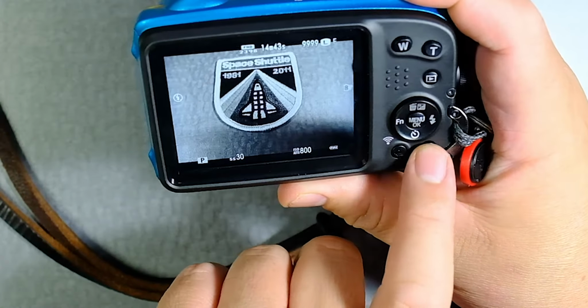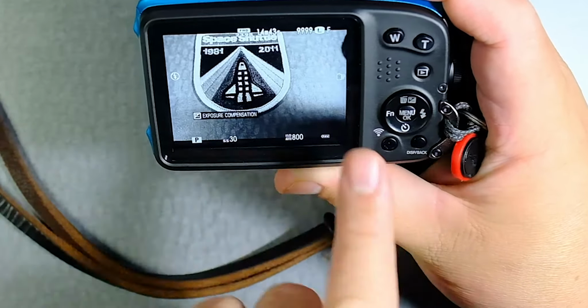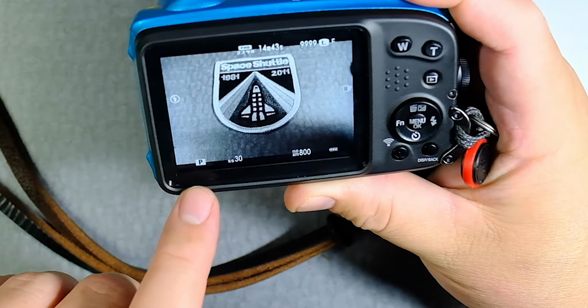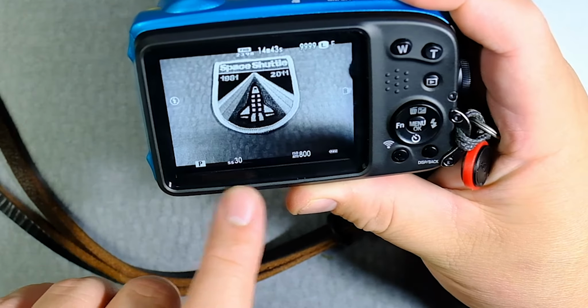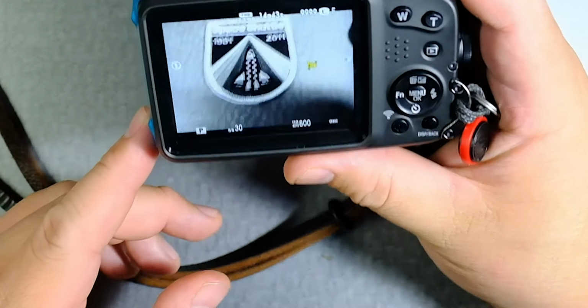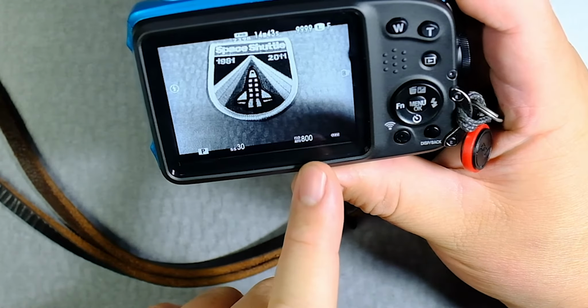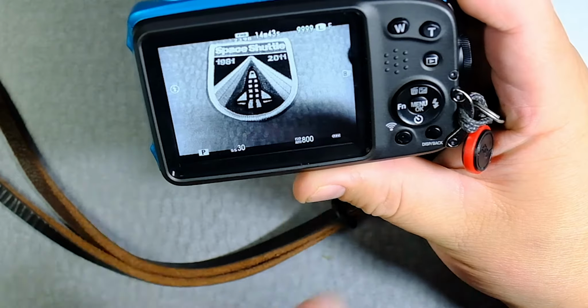Then you can press display here to look at the settings. You can see it's in black and white, no flash. In program mode, the shutter speed is at 30, no focal length, which is kind of interesting. I don't know why. Gotta figure that out. ISO is automatic at 800.